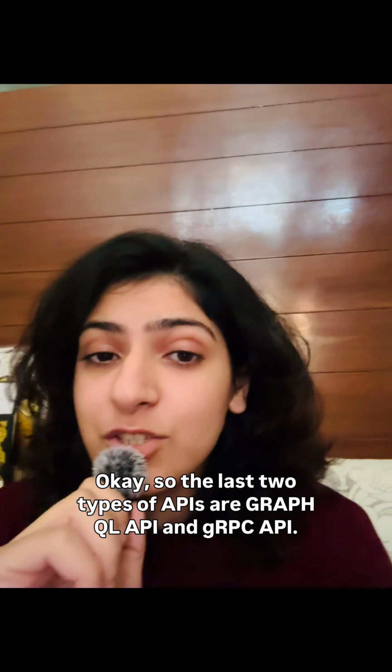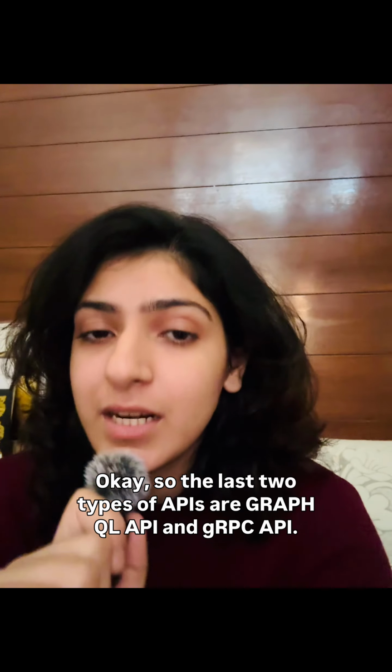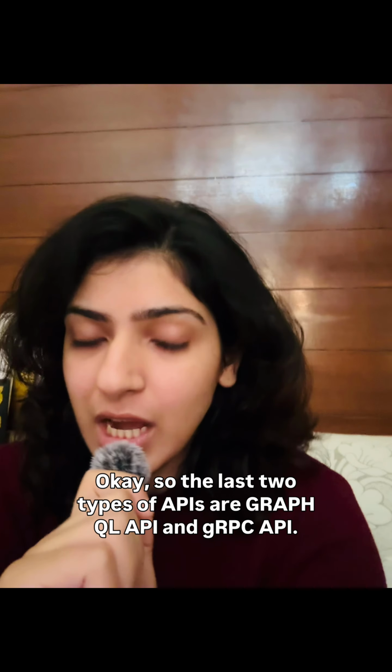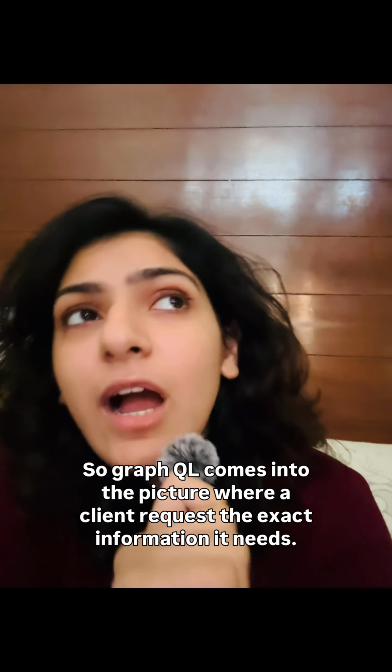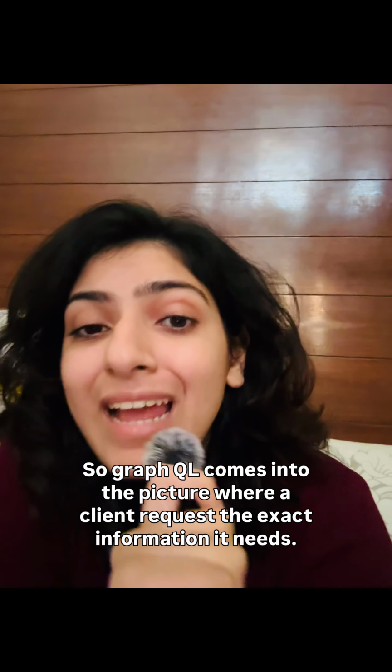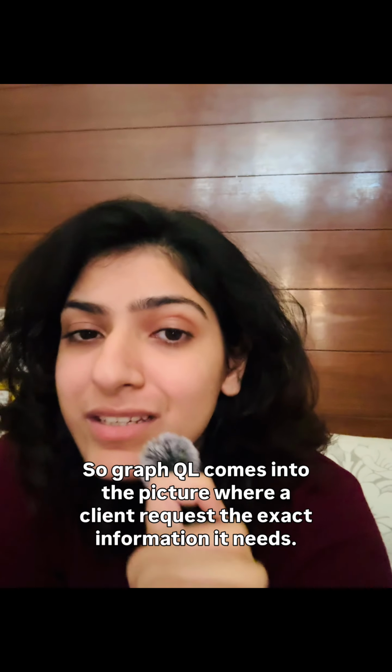Okay, so the last two types of APIs are GraphQL API and gRPC API. Let's start with GraphQL API. So GraphQL comes into the picture where a client requests the exact information it needs.